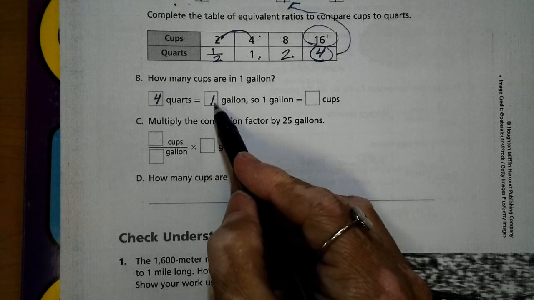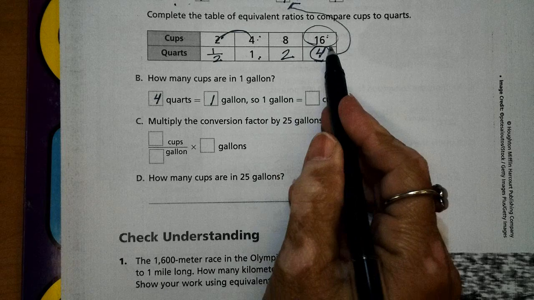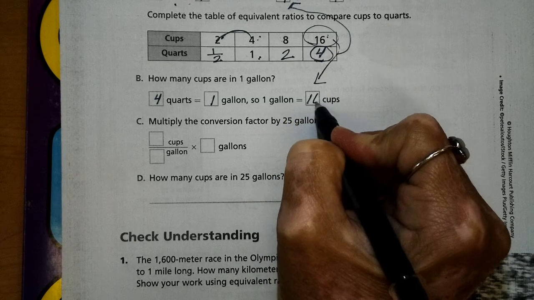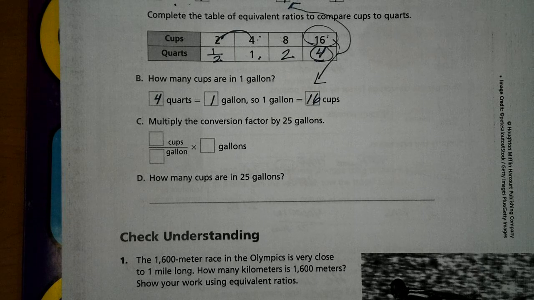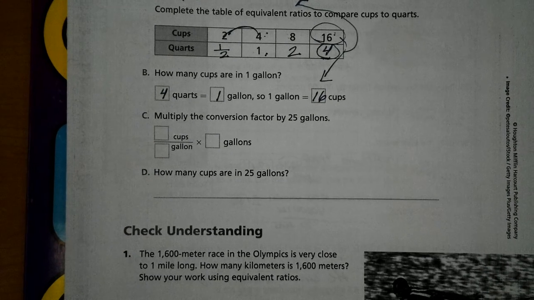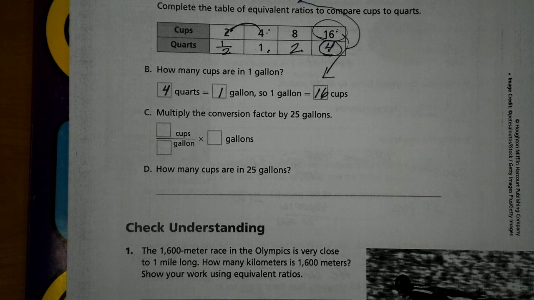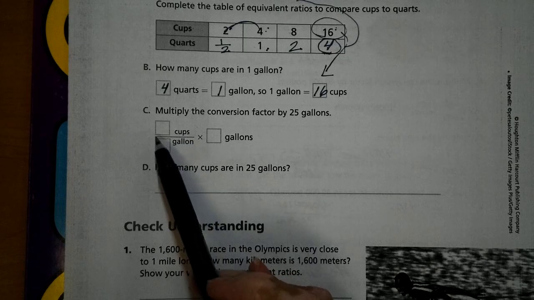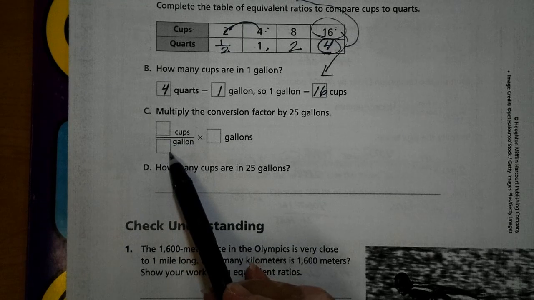So if 4 quarts is 1 gallon, how many cups? 16. Yeah, 16 cups. All right. So my conversion rate would be 16 cups.